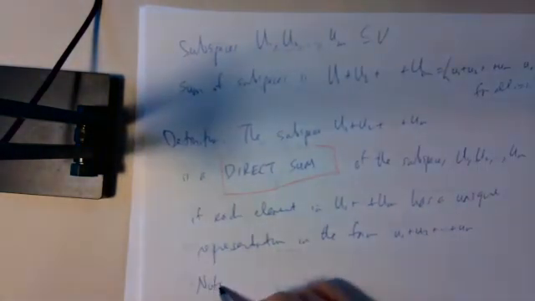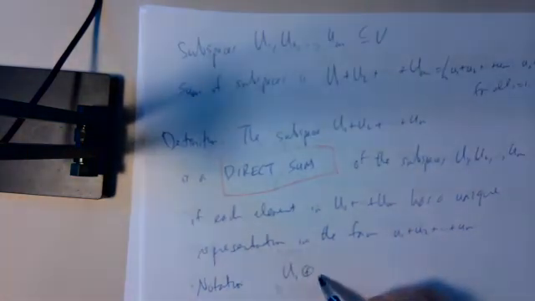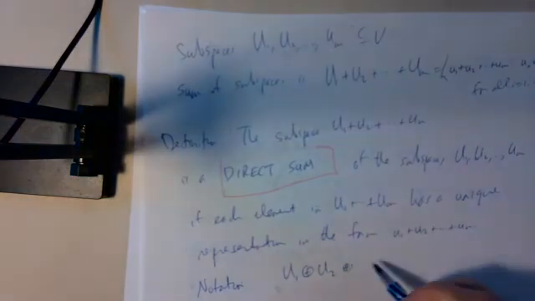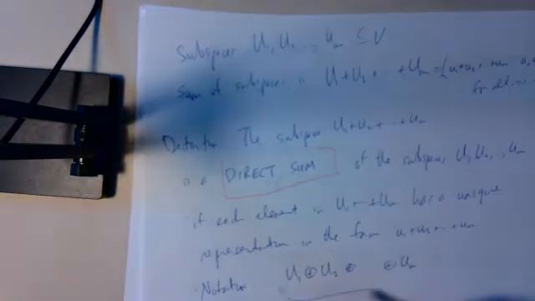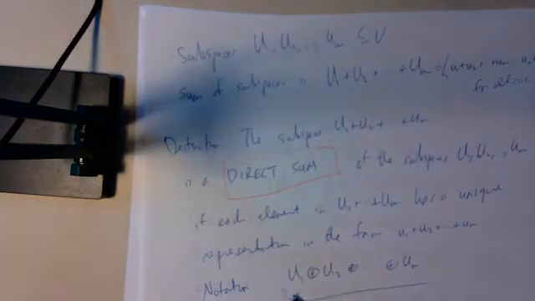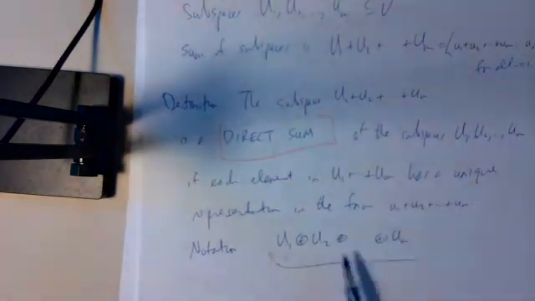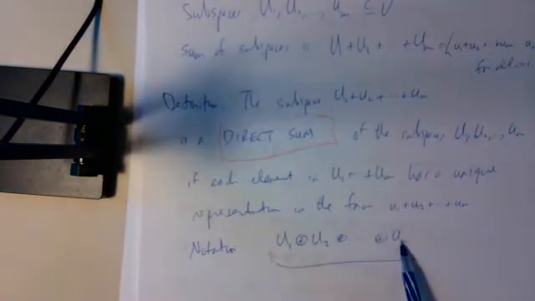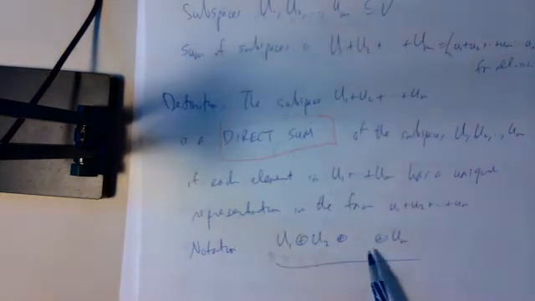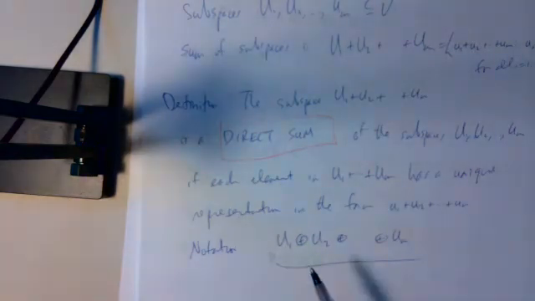And the notation for a direct sum is U1, and we just put a circle around the plus signs. So this means the following: U1 up to UM are subspaces, and we look at the sum U1 plus U2 up to UM, and every vector in that has a unique representation as the sum of elements of U1 up to U sub M.